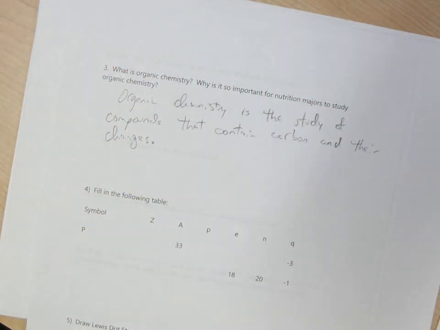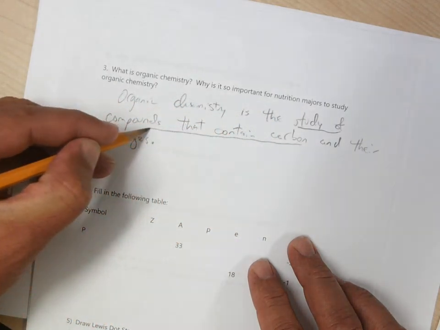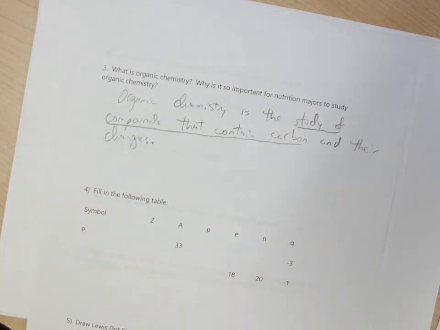So chemistry in general is the study of matter and its changes, and this is the very particular type of matter, compounds that contain carbon and their changes.